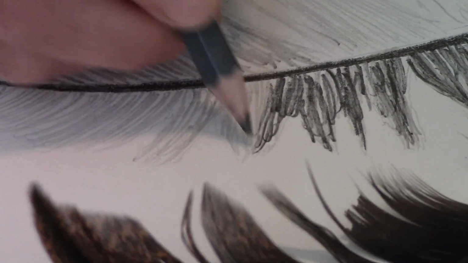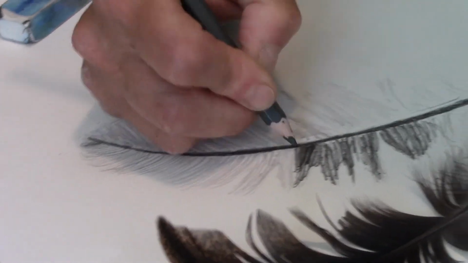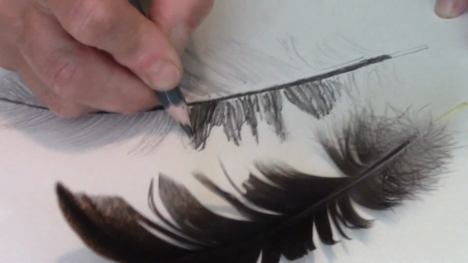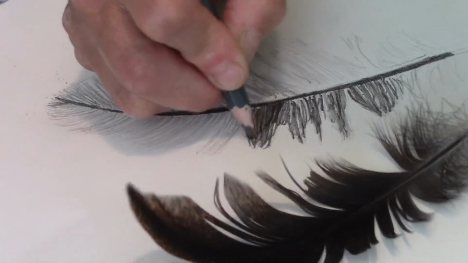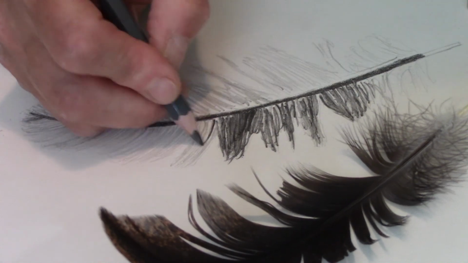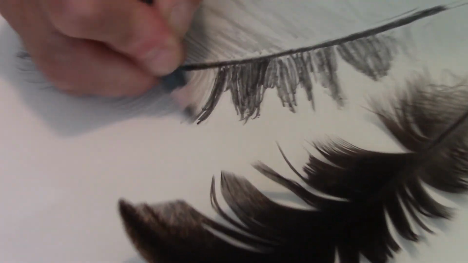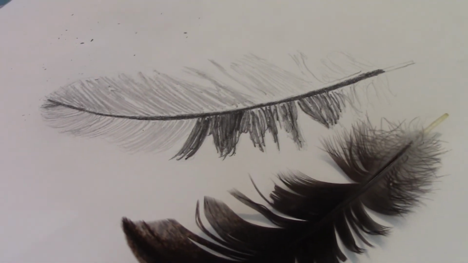And to get a really dark center, I just have to work the lines close together, like I am now, and repeat them. And that's going to really show the lines of the feather. I want to keep that really sharp though.